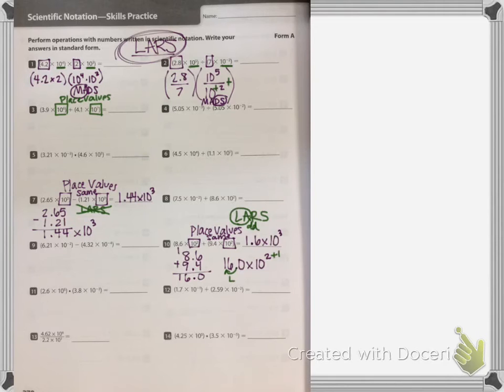Okay, pick the smaller one. You always pick the smaller one just because it makes everything easier for you. So pick the smaller one, 6. What do I need to add to it to make it a 7? Let me write LARS because I know I'm about to use it. Okay, write +1. 6 + 1.